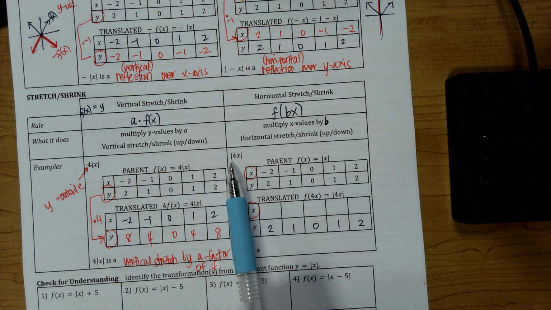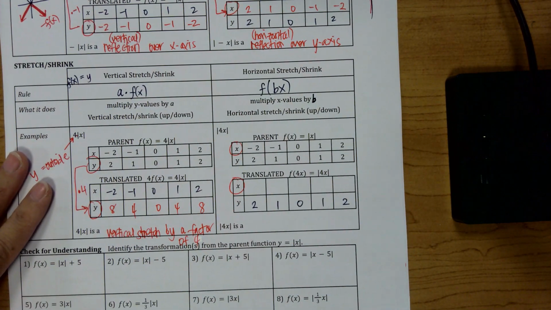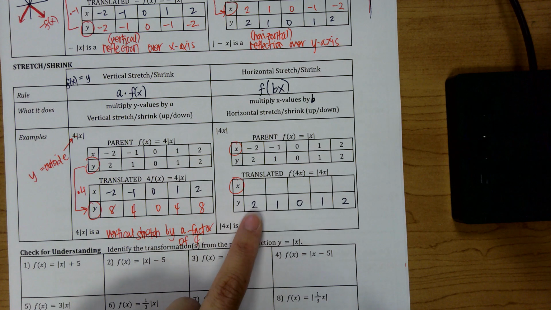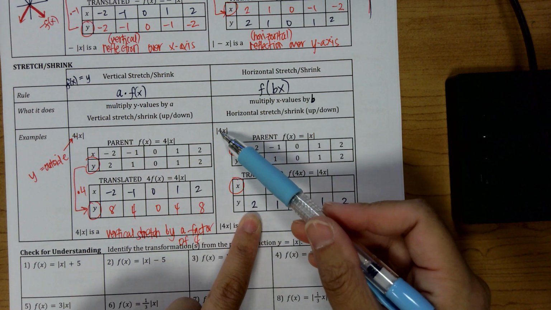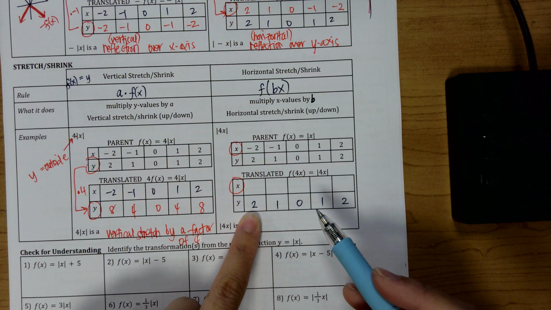That's what it looks like, but something weird is going to happen, just like something weird happened over here, where we had to do the opposite of what we saw. So let's take a look. In order for me to get the answer of 2, 4 times what will give me 2? And it's going to be 4 times negative 1/2.